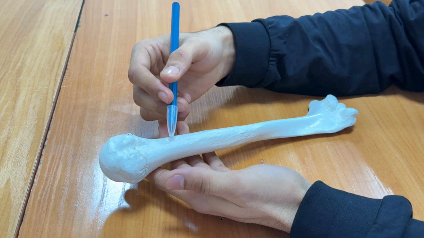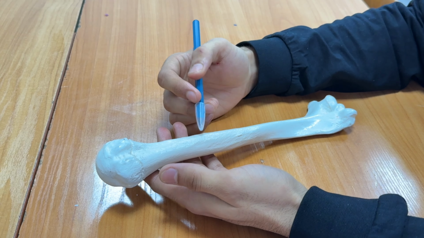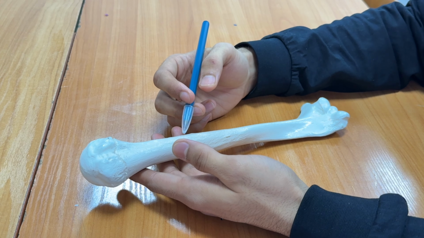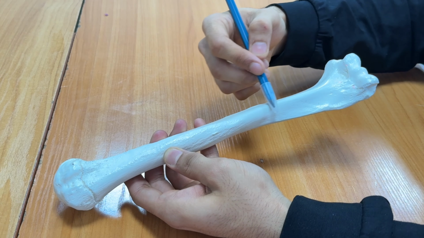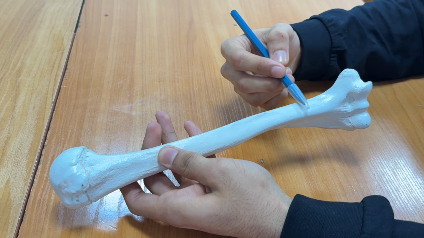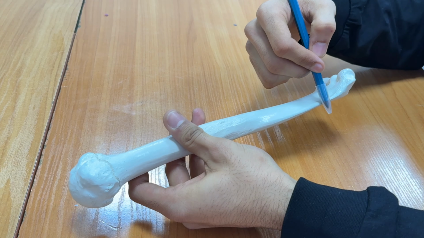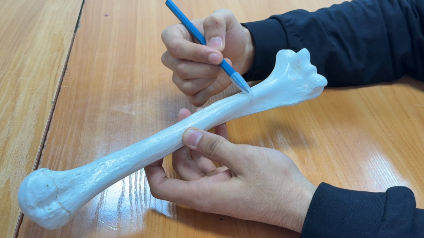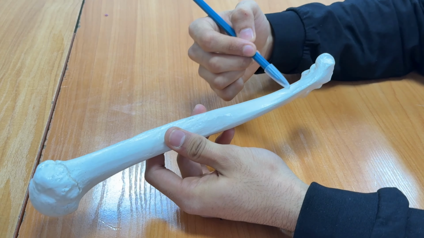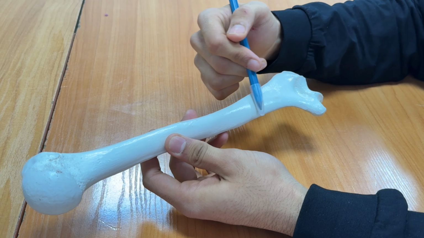Now let's move towards the shaft. It consists of three surfaces and three borders. Talking first about the borders, it consists of the anterior border, the medial border, and the lateral border. And if I talk about the surfaces, it consists of the anteromedial surface, the anterolateral surface, and the posterior surface.